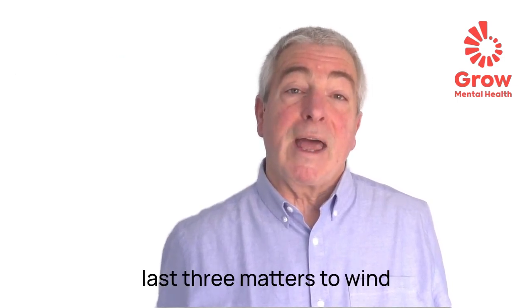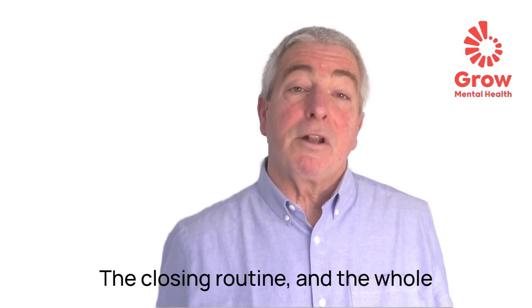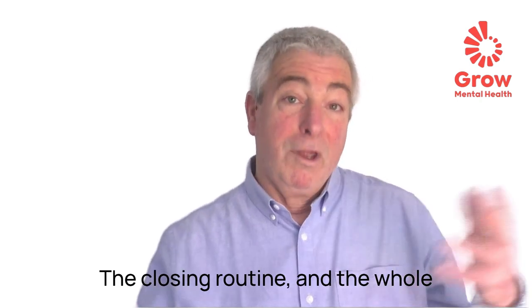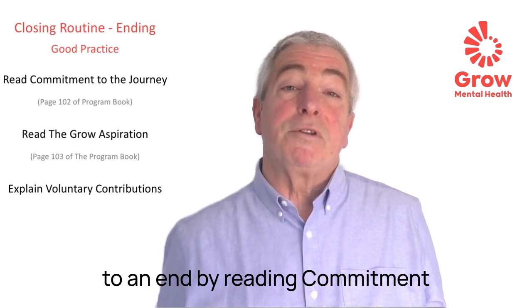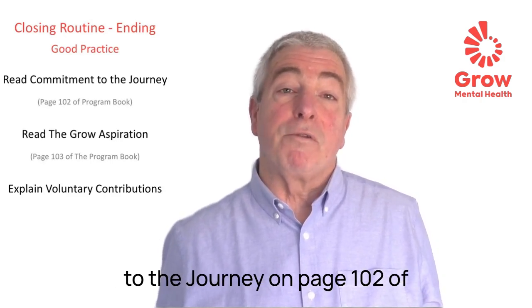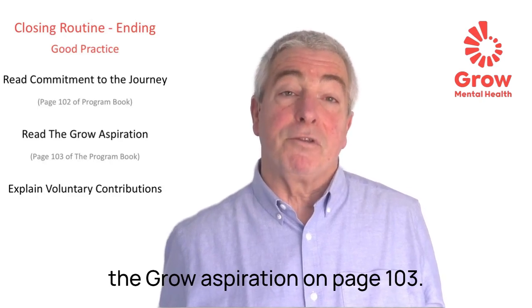We've now come to the last 3 matters to wind up the closing routine. The closing routine and the whole Grow Group meeting is brought to an end by reading Commitment to the Journey on page 102 of the programme book, followed by the Grow Aspiration on page 103.